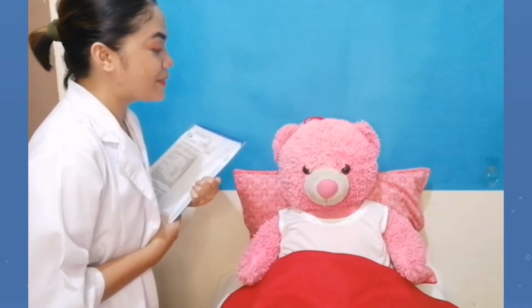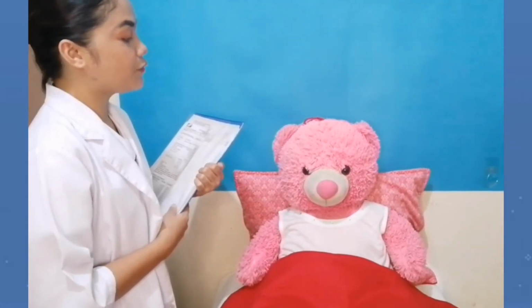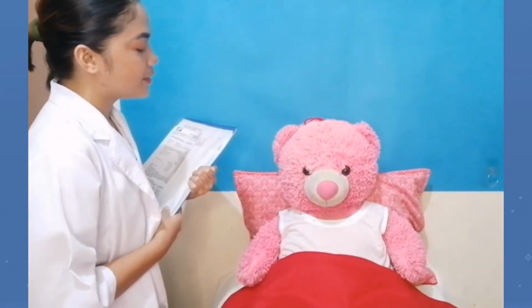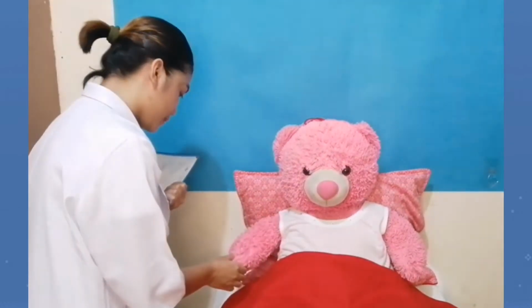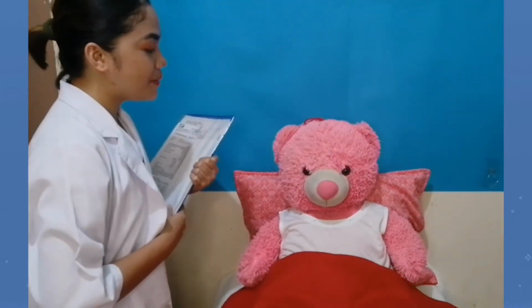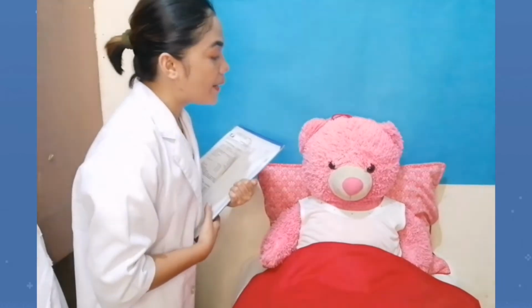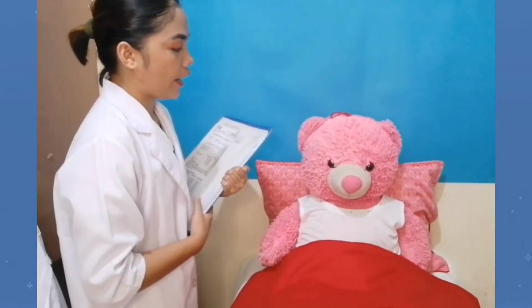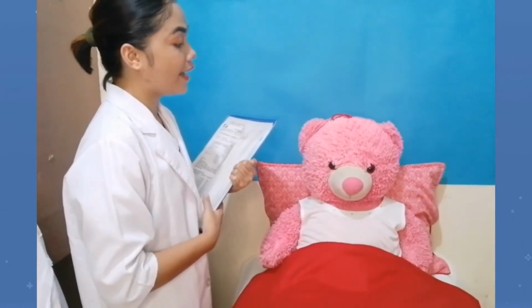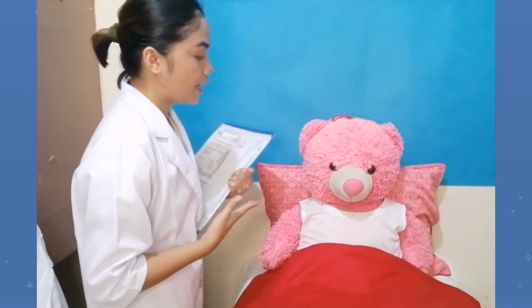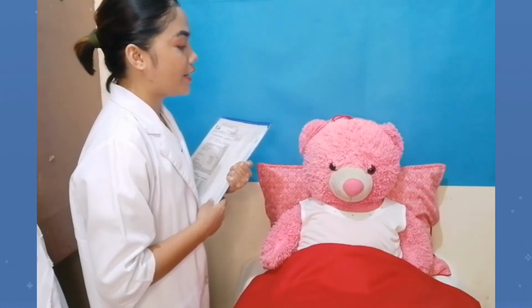Hi ma'am, my name is Heidi Cabilin, the student nurse from the University of Mindanao. May I know your name, ma'am? May I see your ID band po? Okay, thank you, Mrs. Smith. Today, ma'am, I am going to perform perineal care to clean your genital area and to avoid infection and irritation and to provide comfort.